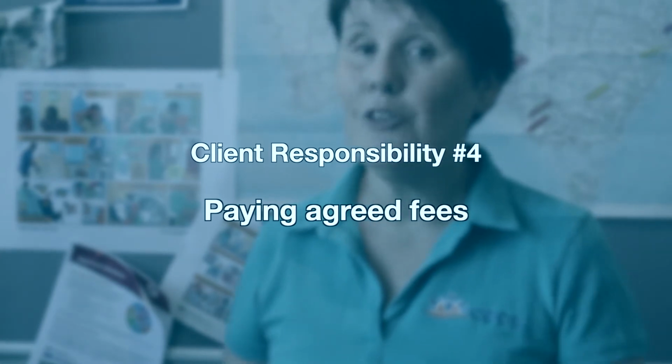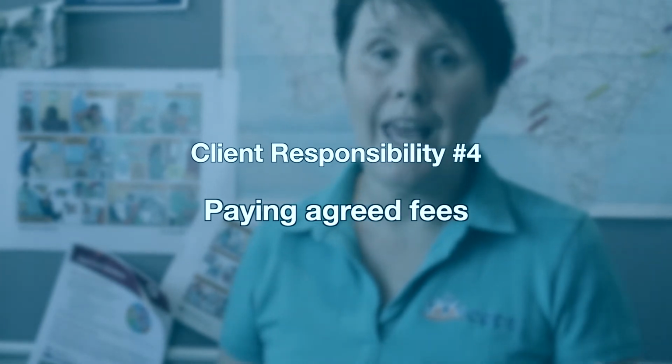Lastly, paying agreed fees. All care recipients are responsible for paying agreed fees. This means that they need to tell the service provider if they are facing any difficulty in paying their fees, and then work with them to try to come up with some alternative arrangement.